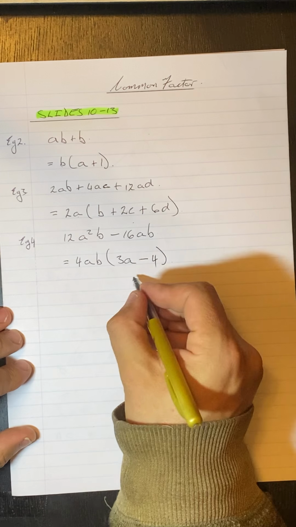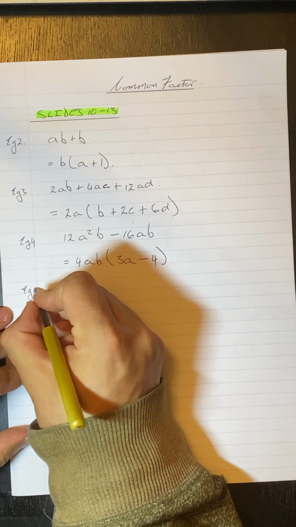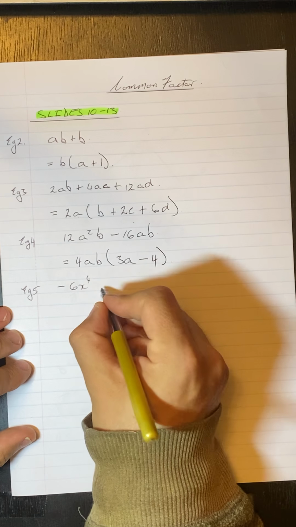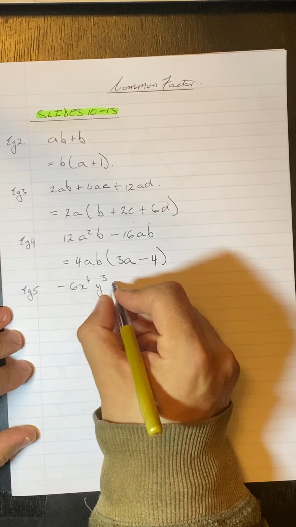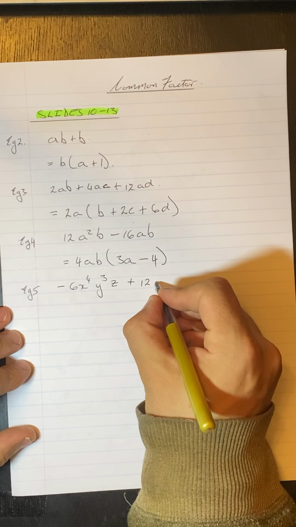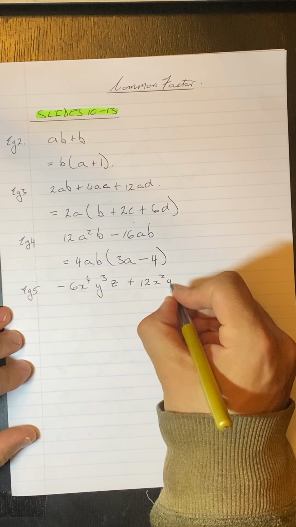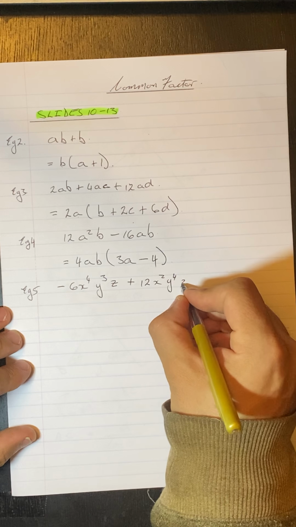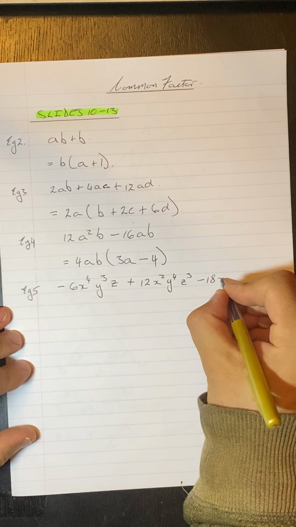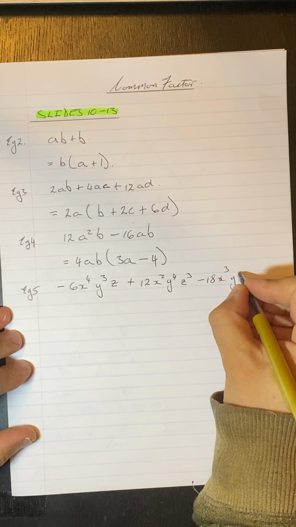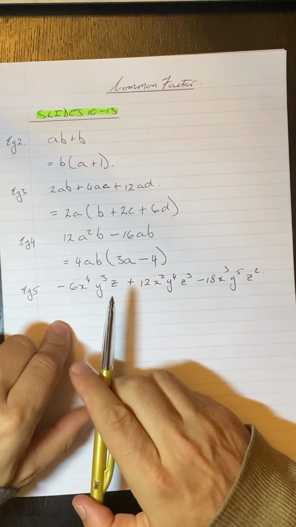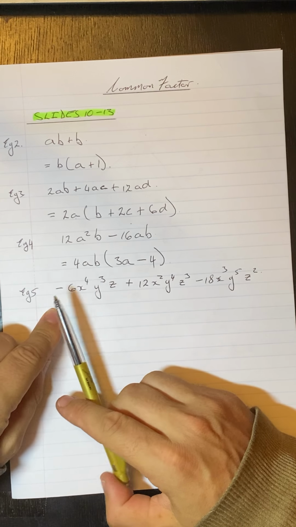Moving on to the next example. Now this question is going to work a little bit differently.